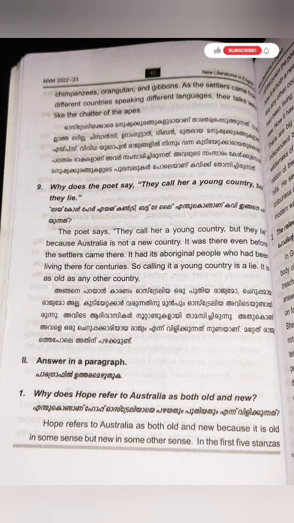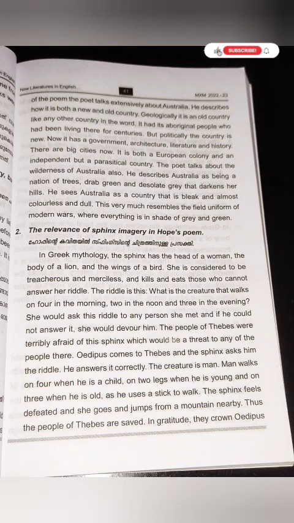Answer in paragraph. 1. Why does Hope refer to Australia as both old and new? Hope refers to Australia as both old and new because it is old in some sense but new in some other sense. In the first 5 stanzas of the poem, the poet talks extensively about Australia. He described how it is both a new and old country. Geographically, it is an old country like any other country in the world. It had its aboriginal people who had been living there for centuries. But politically, the country is new.